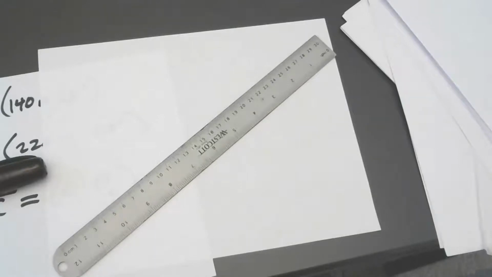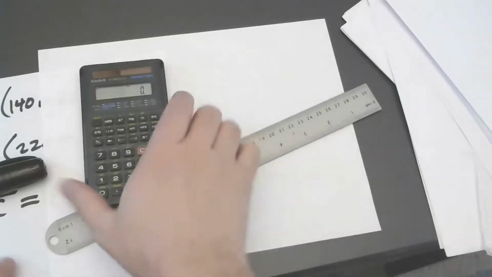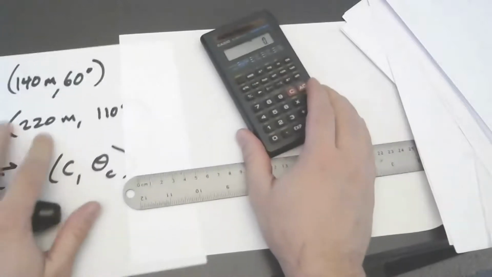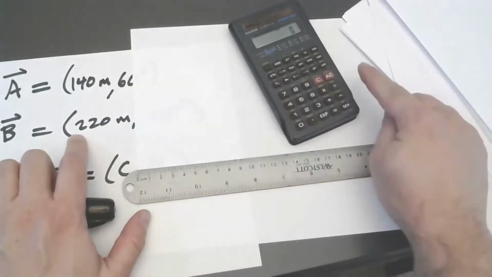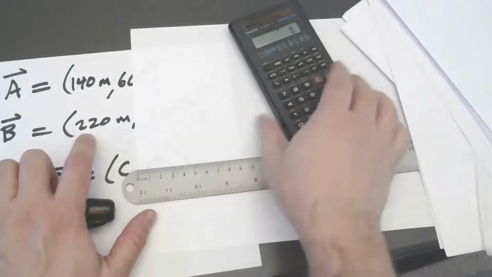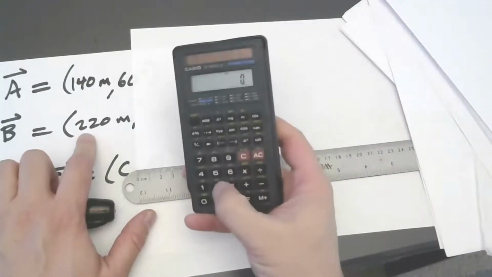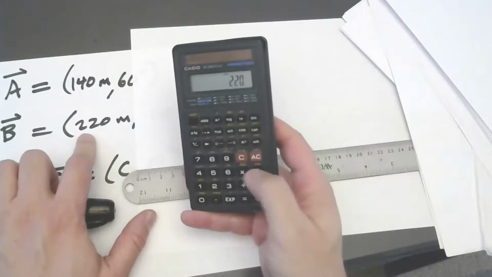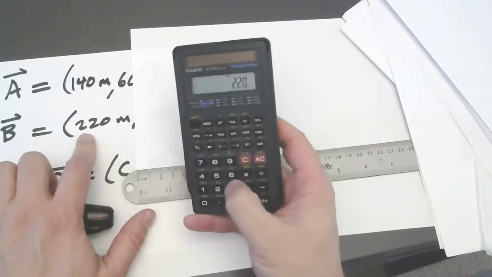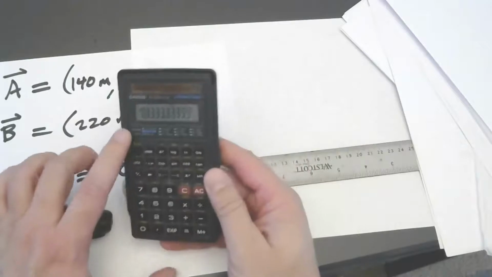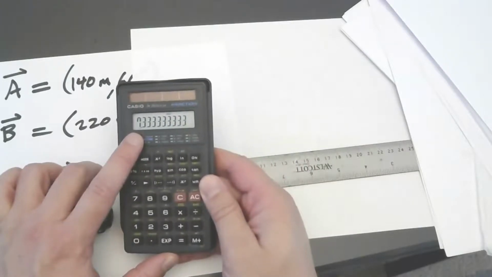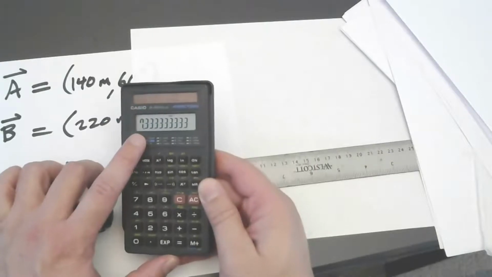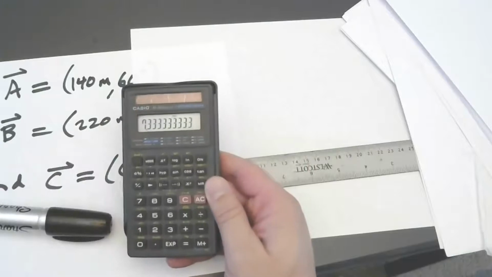So where's my calculator? Let me grab a calculator. Well, the longest vector is 220. So if I wanted to use the diagonal of this paper to represent a 220 meter vector, 220 meters divided by 30 centimeters would mean I would need each centimeter to represent about 7 meters. That seems confusing, right? Because a centimeter is, of course, not 7 meters. But we're just talking about a scale factor here.